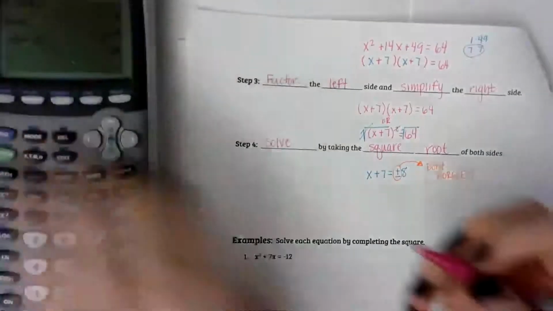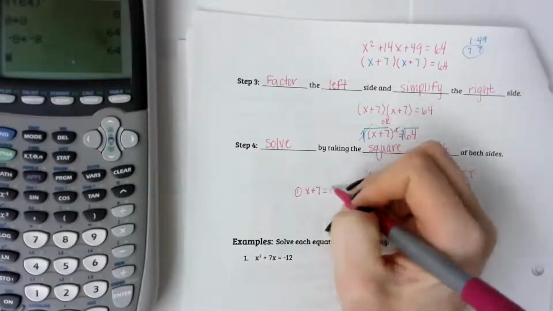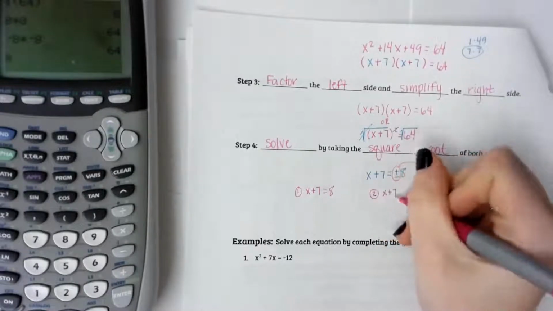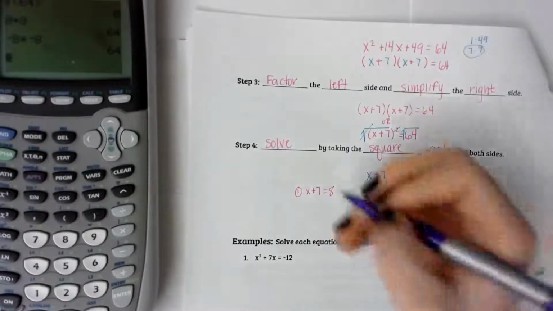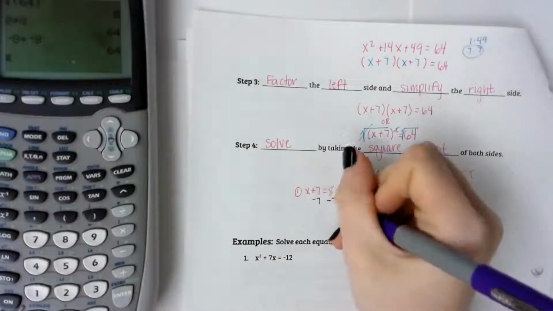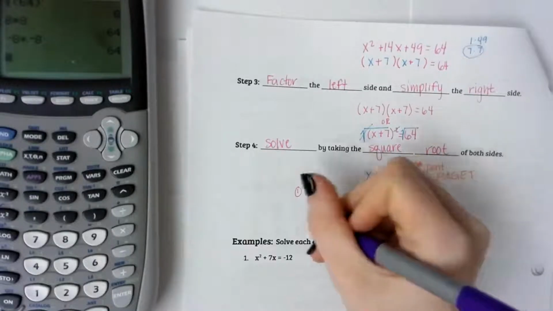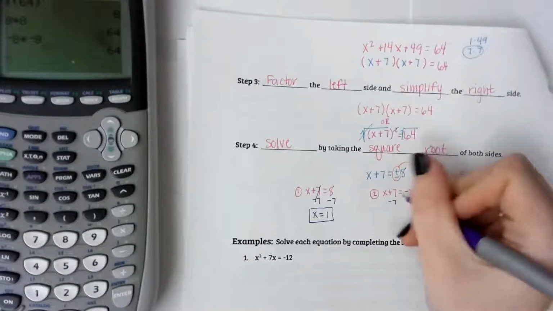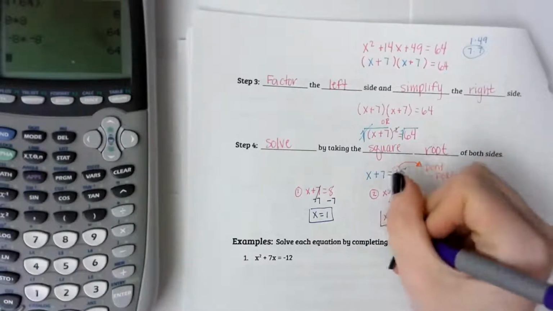So then one of your answers you get, so the x plus 7 equals 8. And then your second one is the x plus 7 equals negative 8. And then you solve. So subtract 7. So x equals 1. Subtract 7. So x equals negative 15.